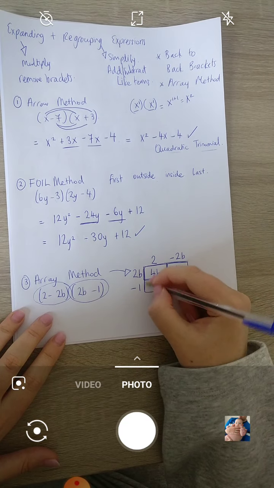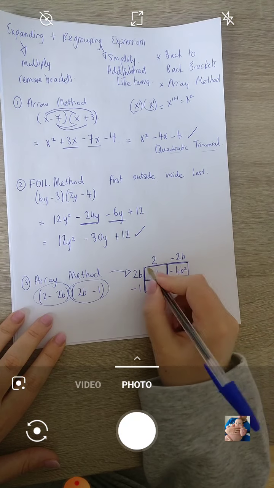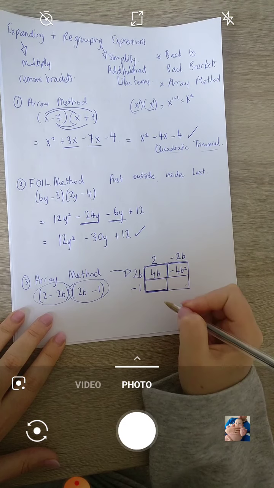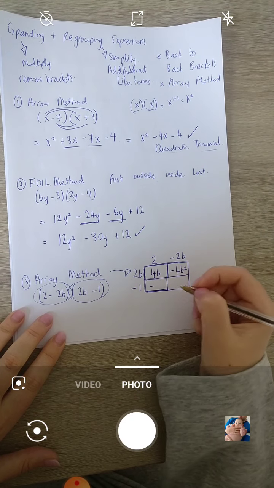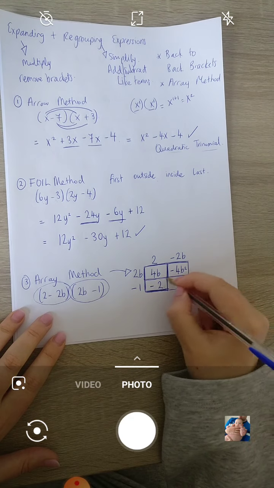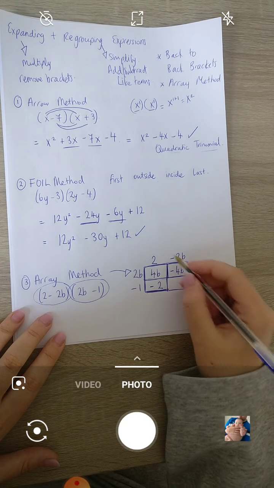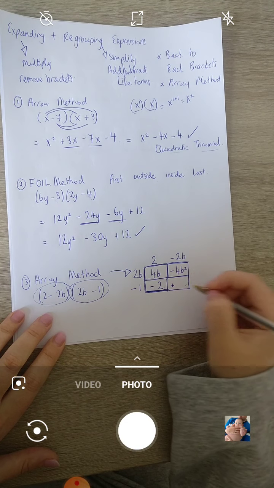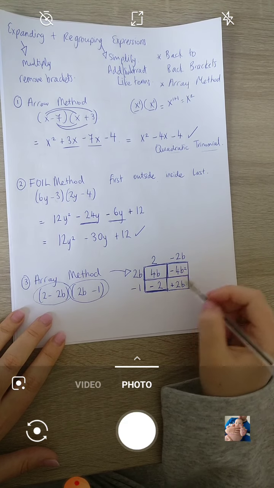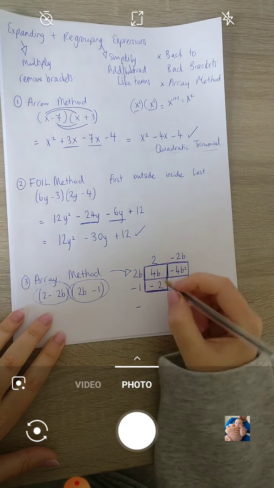Down here, if we were to find the area of this rectangle, it would be 2, because these are the same length. So 2 by minus 1, so plus by minus is minus, and 2 by 1 is 2. And then this rectangle here, we have minus 1 by minus 2b, minus by minus is plus, and 1 by 2b is 2b.